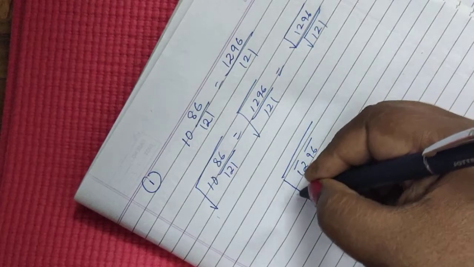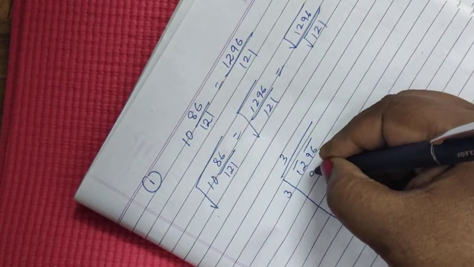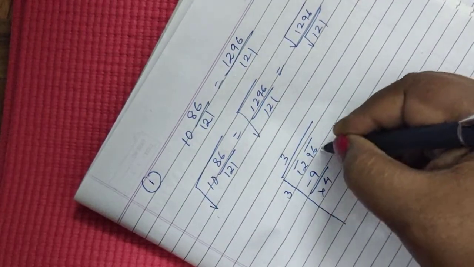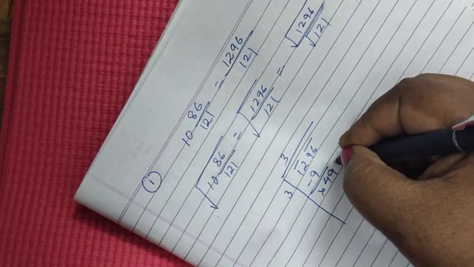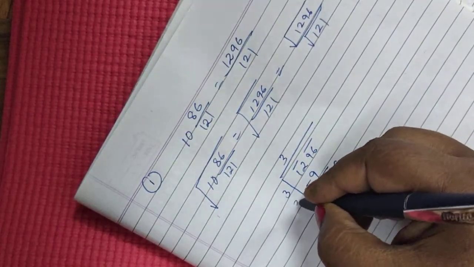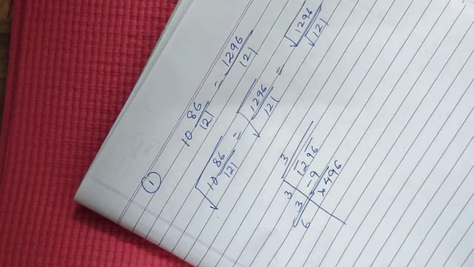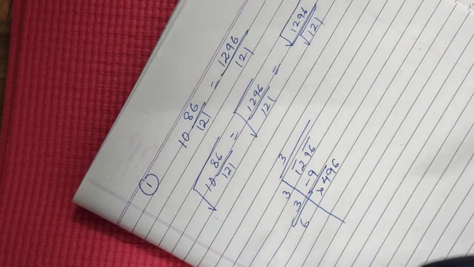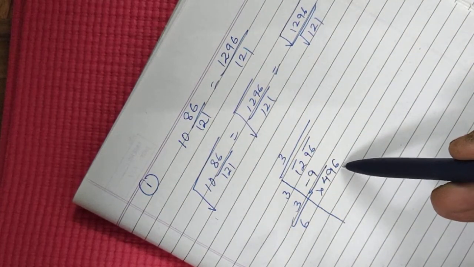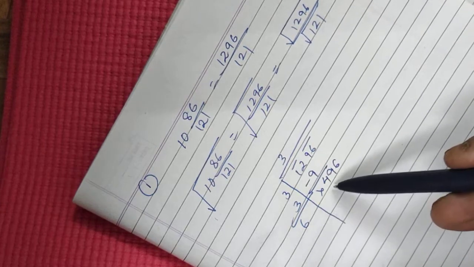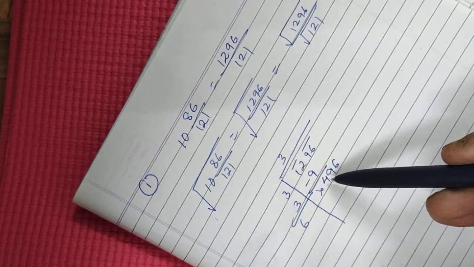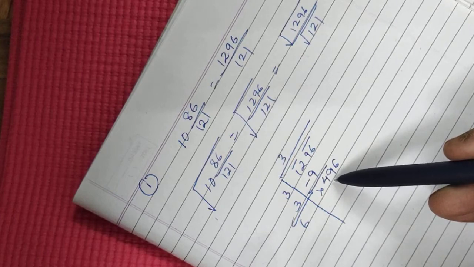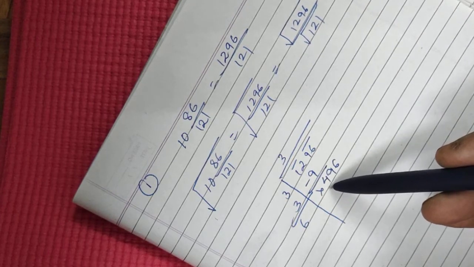So it is 12, means 3 3s are 9. We will get 4. I will bring down the pair of digits, that is 96. I will add with whatever number I have multiplied. Now the units digit is 6. Here I am getting it as 49. So there are two possibilities, either 4 or 6.